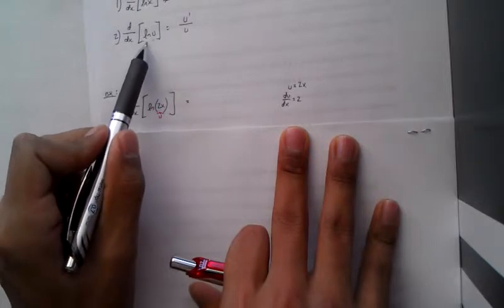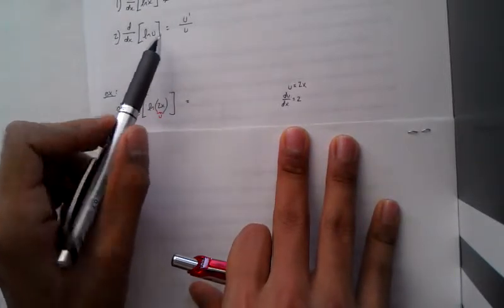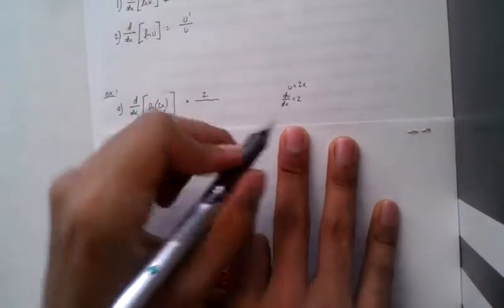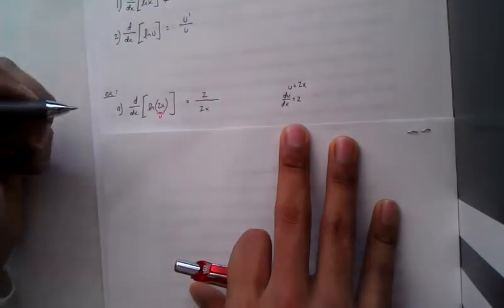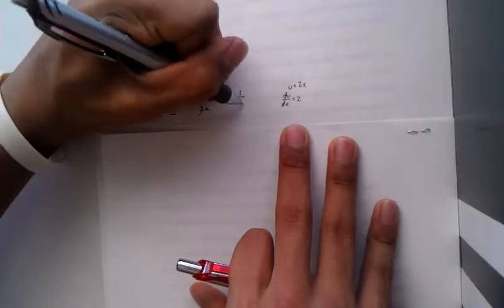Remember that when you take the derivative of the natural log of some u value, you get u prime, which in this case is 2, divided by u, which is 2x. Your 2's can cancel out, and your answer is 1 over x.